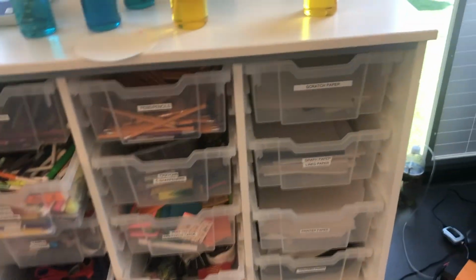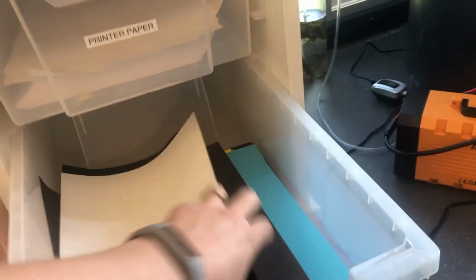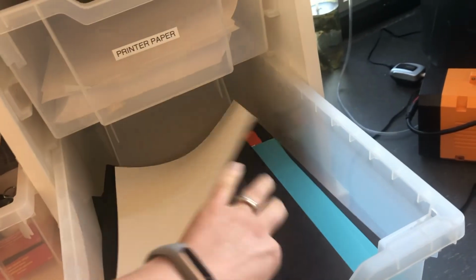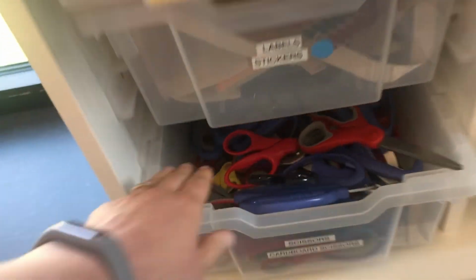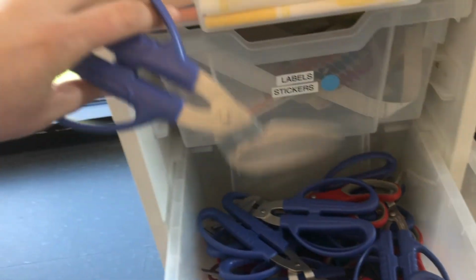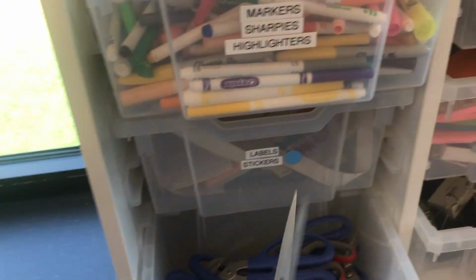I have regular paper, scratch paper, printer paper. Then just basic construction paper, not cardstock, here as well. Scissors, so this is where you're going to be doing the majority of your cutting. These are the cardboard scissors that work excellent for cardboard, and then regular scissors for any paper that you might have.